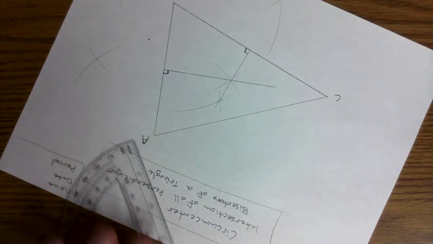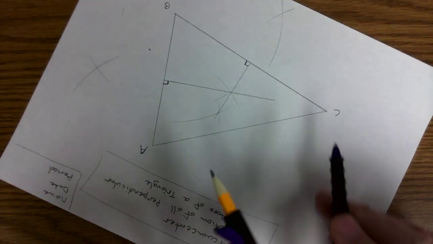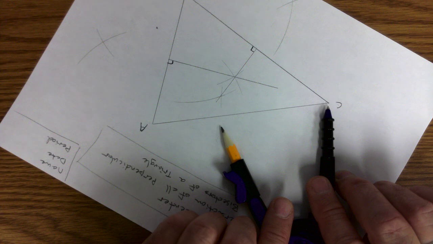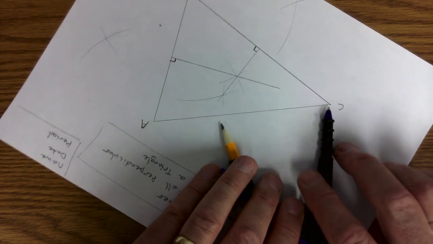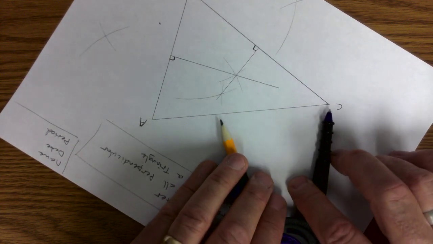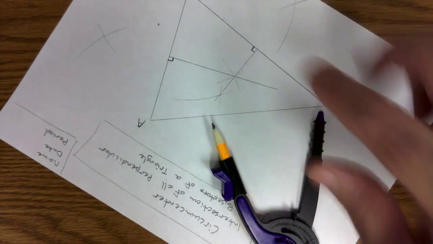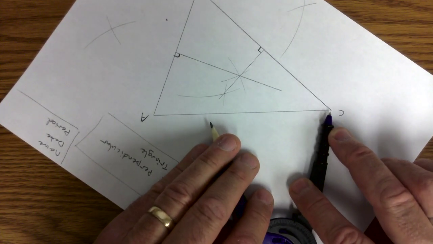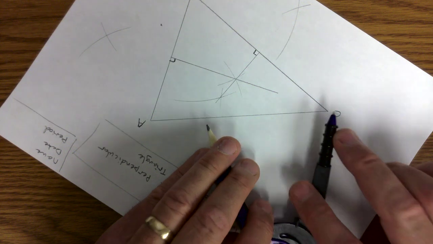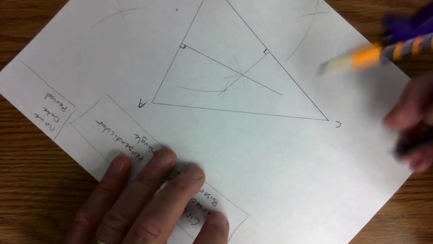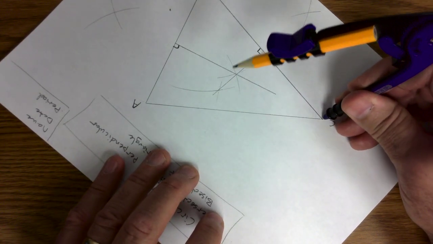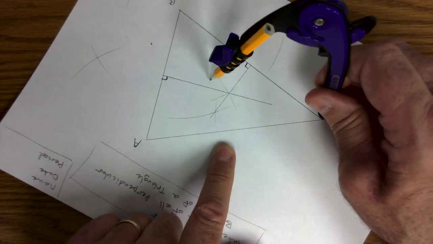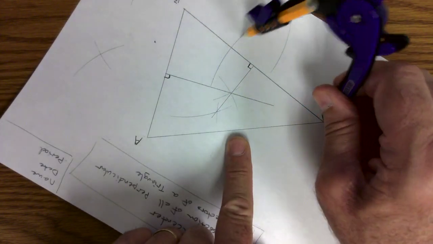And again, I like to rotate my paper to make it easy. I think I can keep my compass the same measurement. Actually, I can go bigger because this wasn't too far away. My compass will actually reach. So I'm going to go probably right there. That's a good distance. And I'm going to put this on C. And I'm going to make a mark somewhere out here.